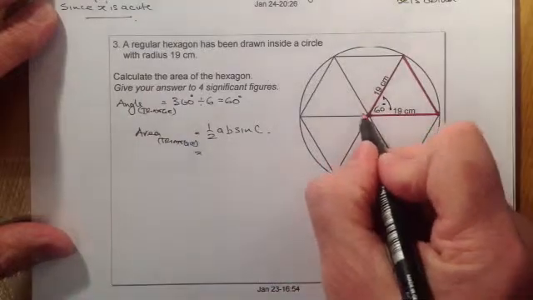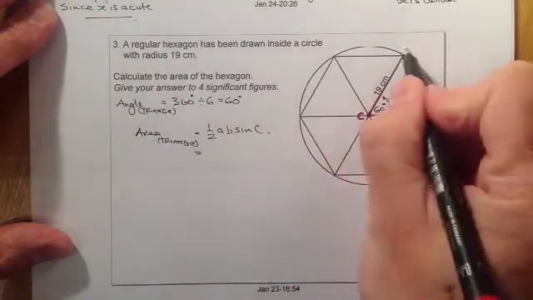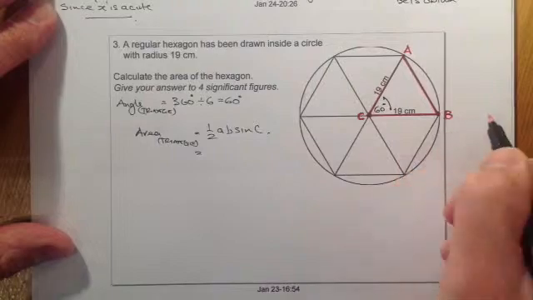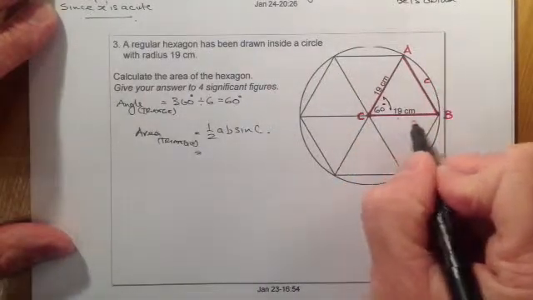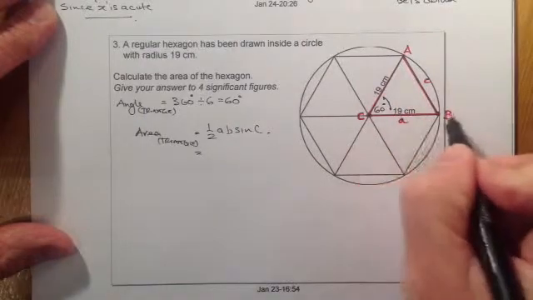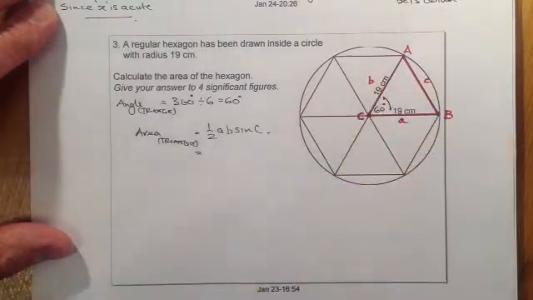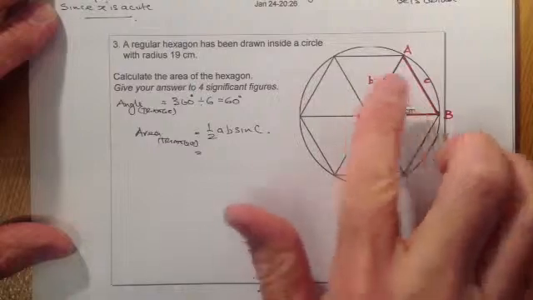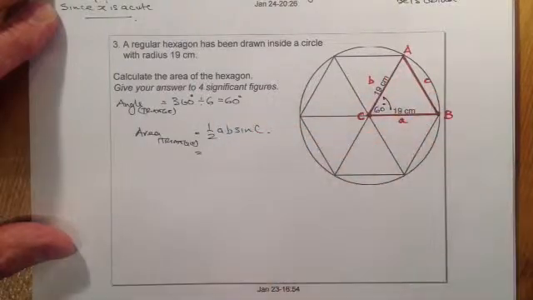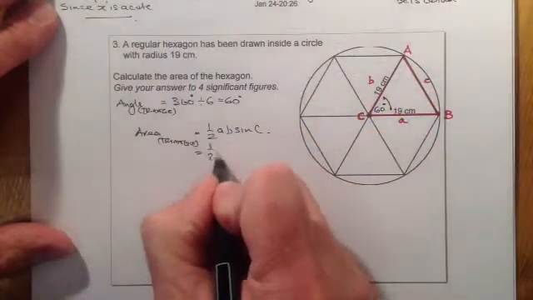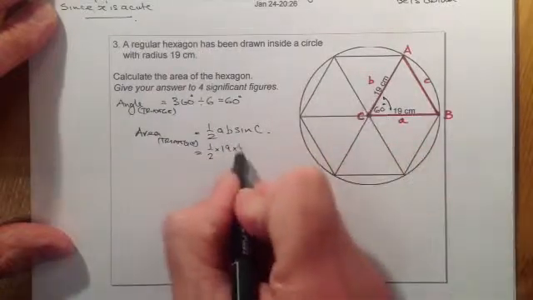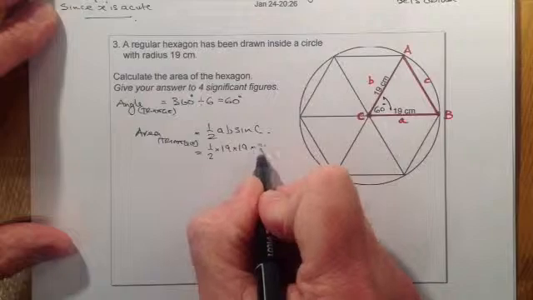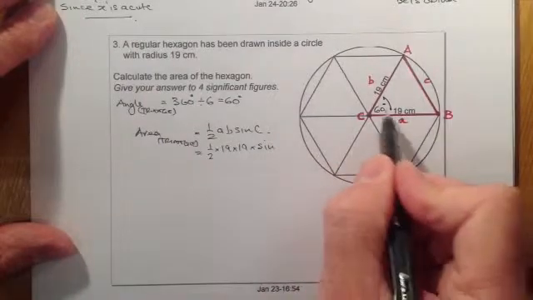I'll label this part here as C, this as A, this one is B. I'll label the sides across from each of them: C, this one here will be a, this one here will be b. From there I'm just going to plug the information into the formula. So I've got a half times a, which is 19, times b, which is 19, times sine C, and that's 60.